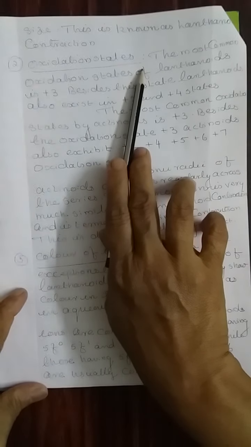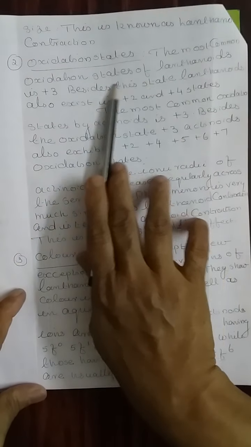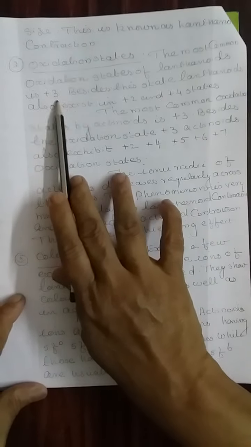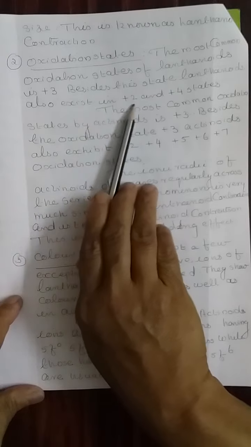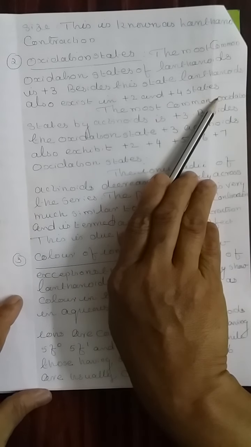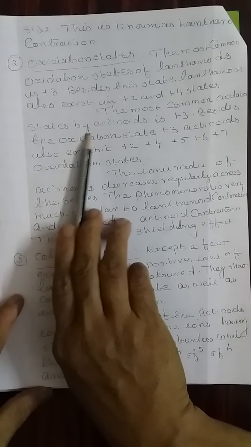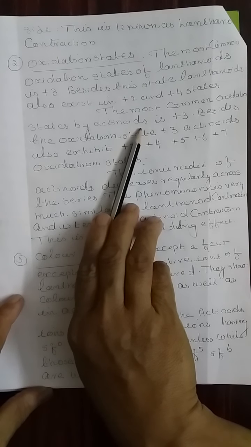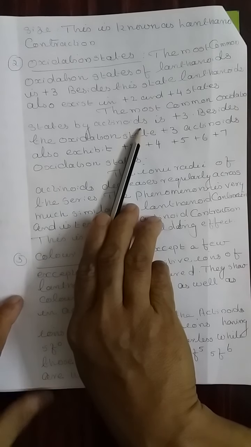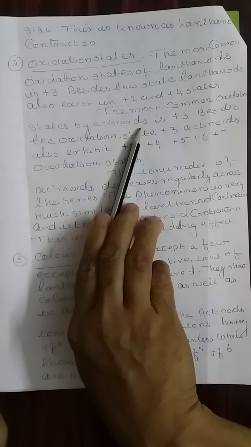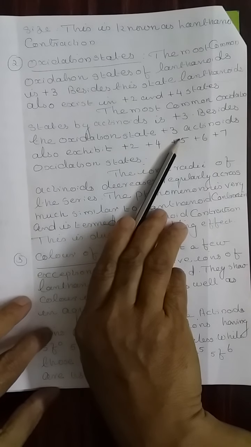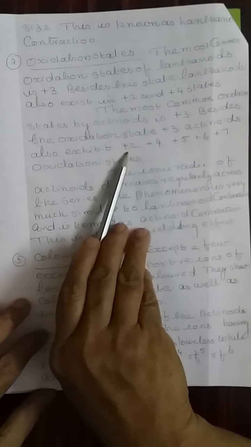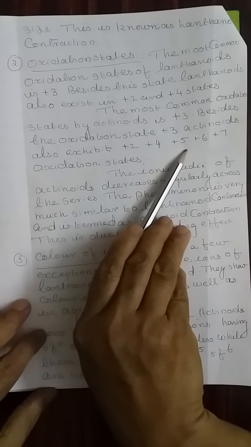Now, oxidation state. The most common oxidation state of lanthanoids is +3. Besides this state, lanthanoids also exist in +2 and +4 oxidation states. The most common oxidation state of actinoids, that is, lanthanoids and actinoids together constitute F block elements, is also +3. Besides the oxidation state +3, actinoids also exhibit +2, +4, +5, +6, +7 oxidation states.